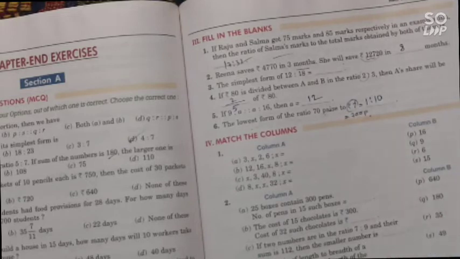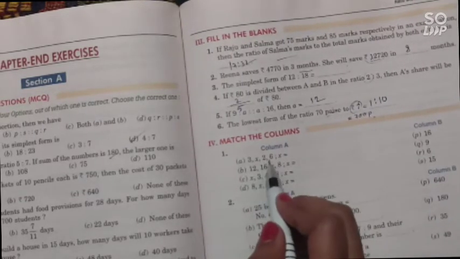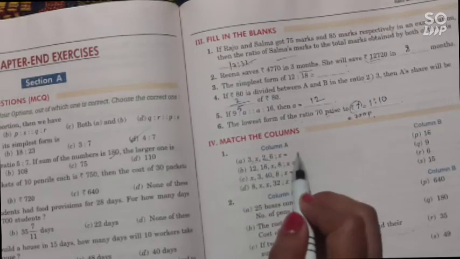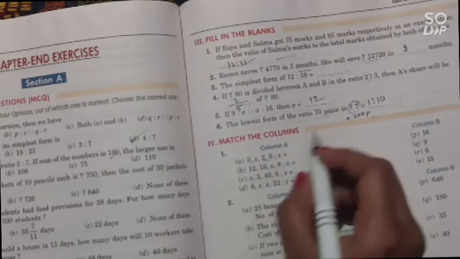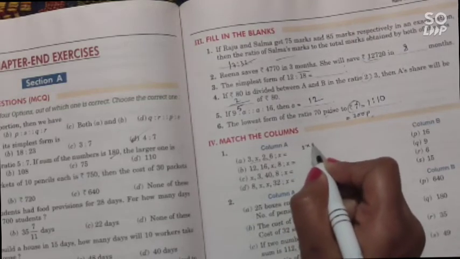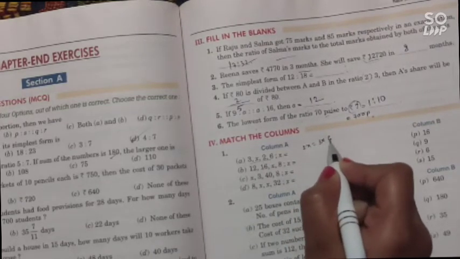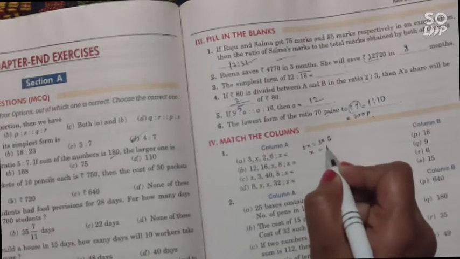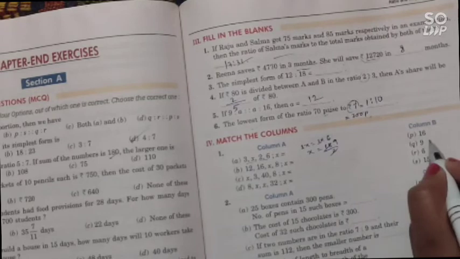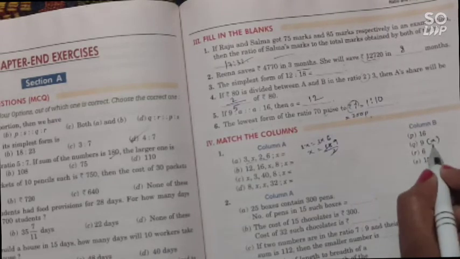Next, match the columns. Column A with column B. 3, x, 6, 18: these four numbers are in proportion. You have to find the value of x. You know that the product of the middle terms is equal to the product of the extremes. So the value of x will be 18 by 2. So that is 9. So the value of x will be 9. This will be the answer.